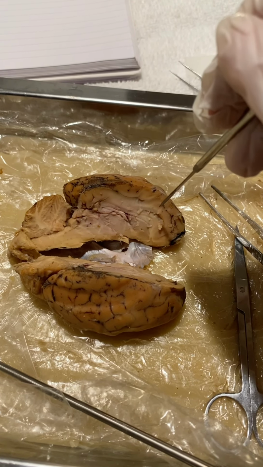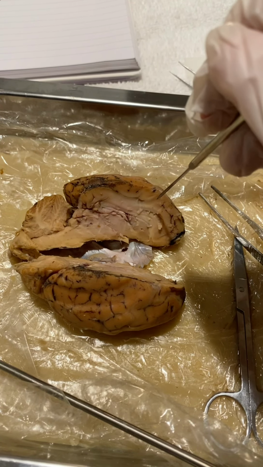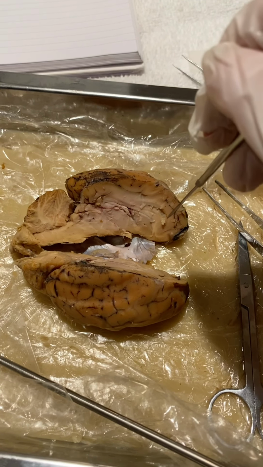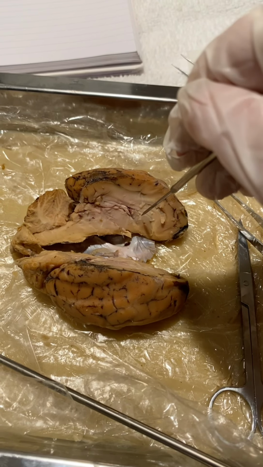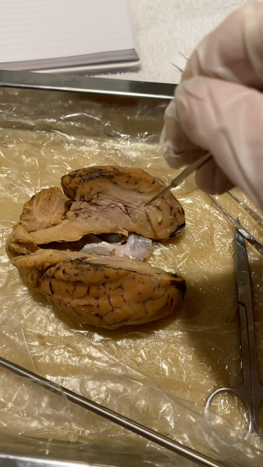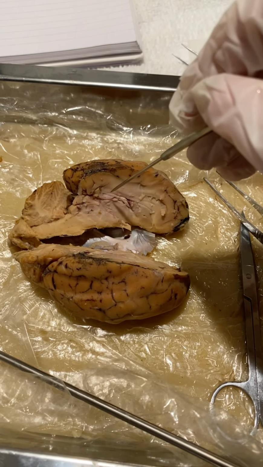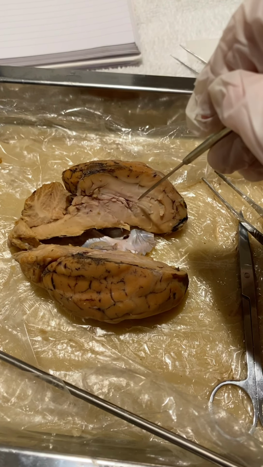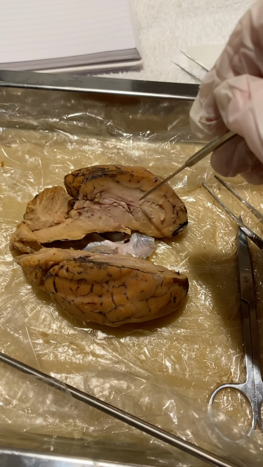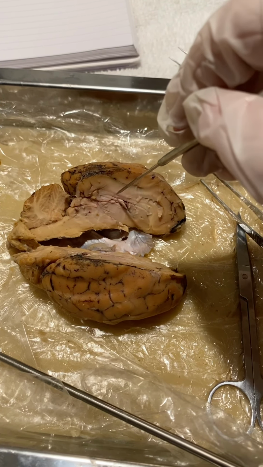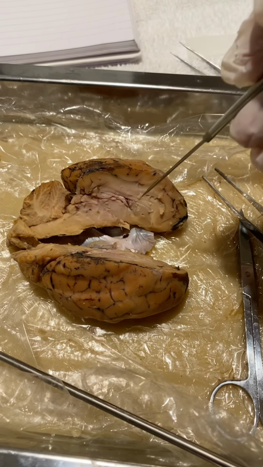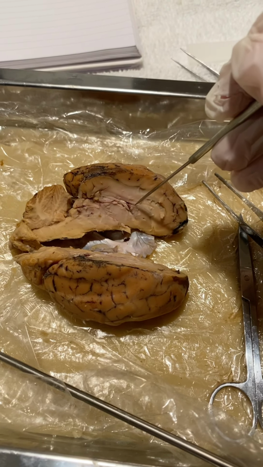So right here is going to be the corpus callosum, followed by the thalamus, followed by the hypothalamus. Then there's going to be a little piece of tissue right here, which is the septum pellucidum, and then the choroid plexus. The third ventricle is located right here.